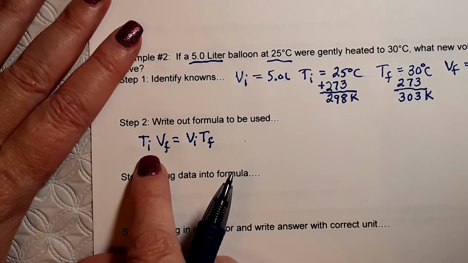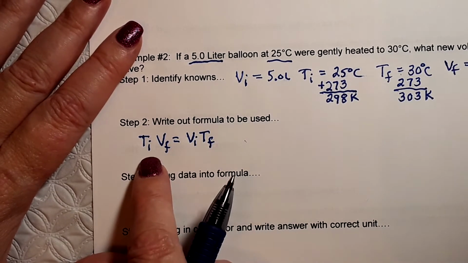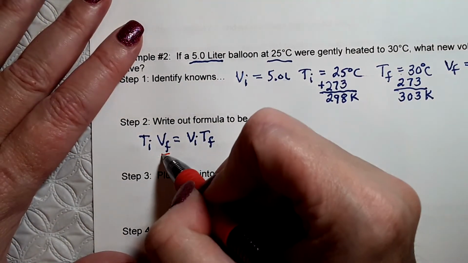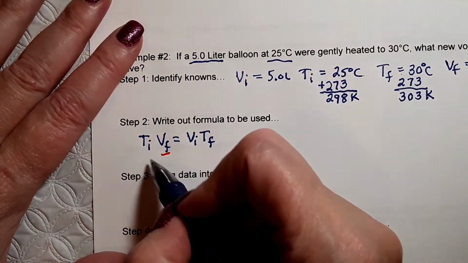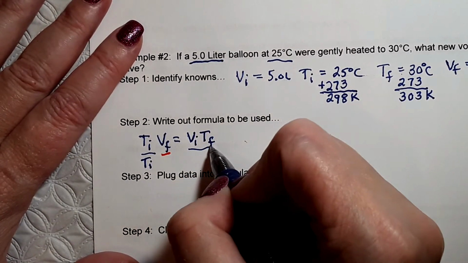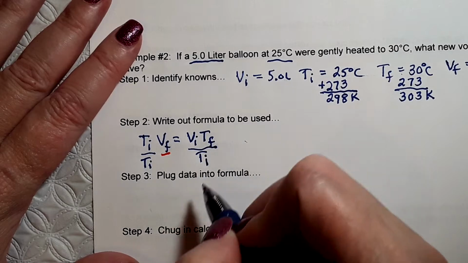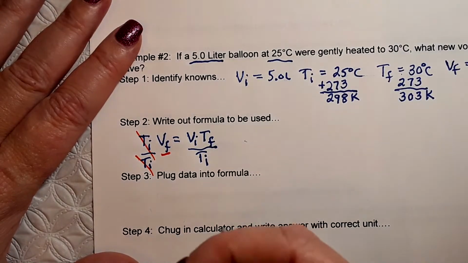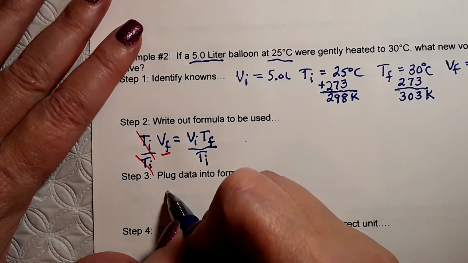Now all we have to do that we've cross-multiplied is we get rid of the one we don't want. We want VF right here. So we divide away the one we don't want. So we divide by TI there, and if we did that, we got to do it over here too. Now, the TI cancels and leaves us with this. So let's plug into the formula now.